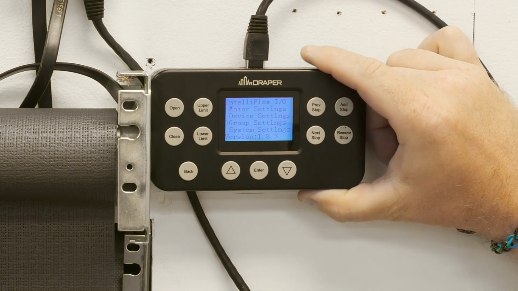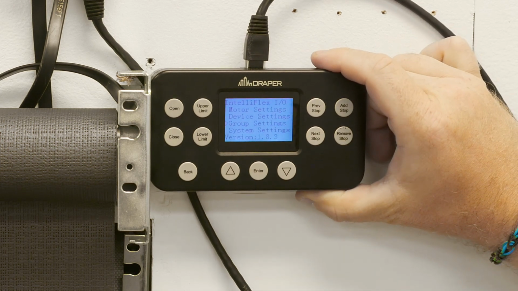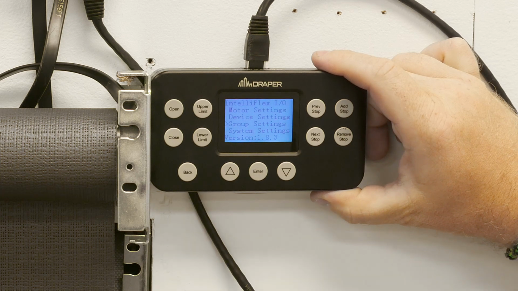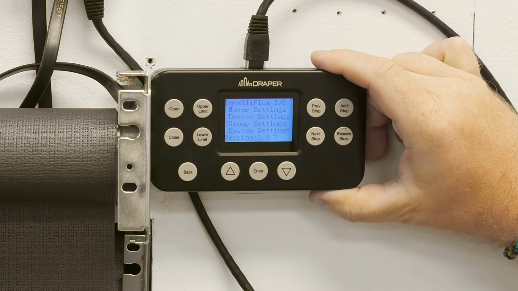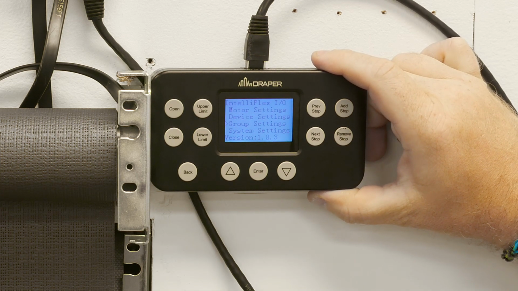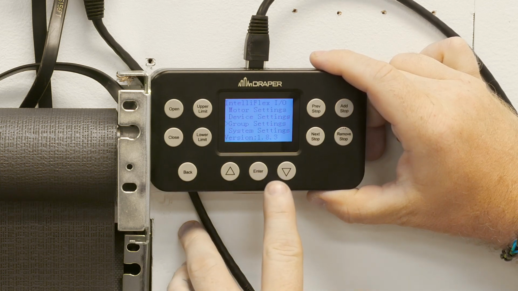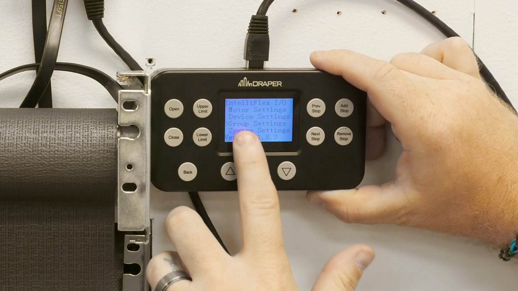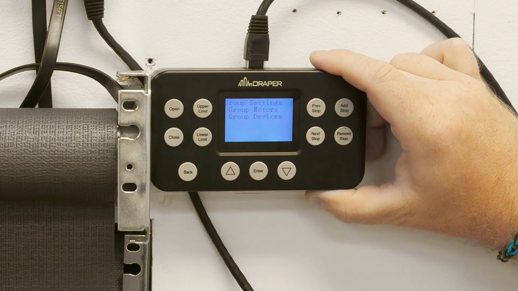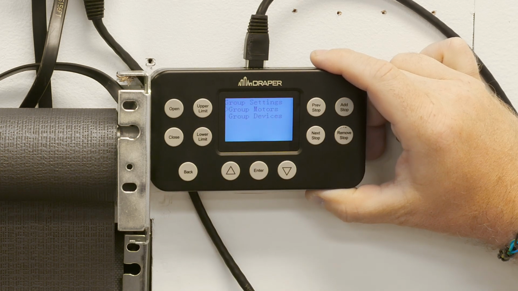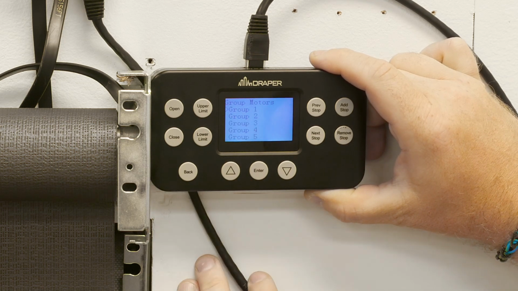Okay, the next new feature we're going to cover with the Motor Limit Tool is group settings. This ties in very much to the motor settings and device settings that we've already covered. So I'm going to navigate down using my down arrow to group settings and then hit enter. Then it gives me the option to group motors or group devices.